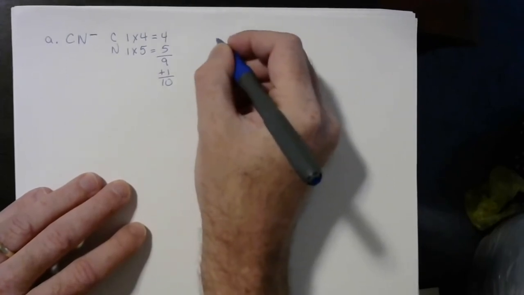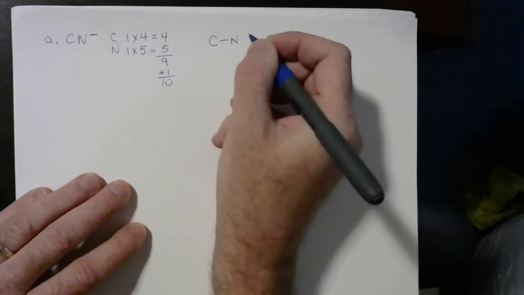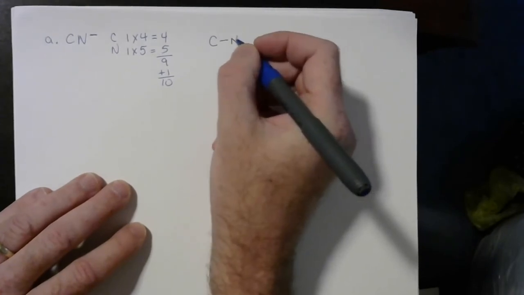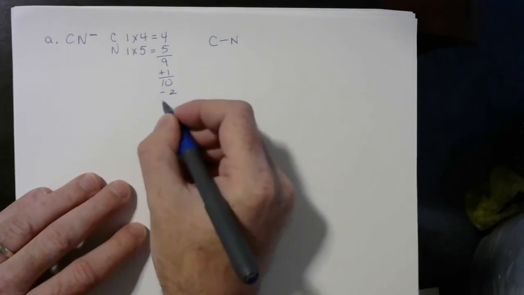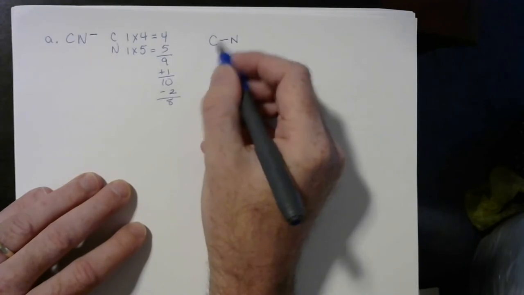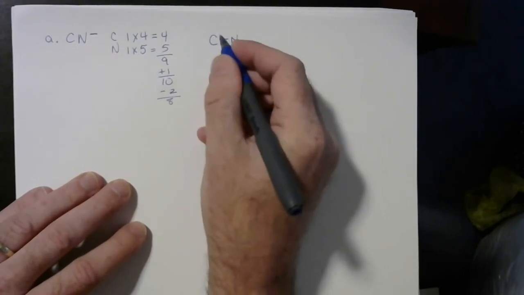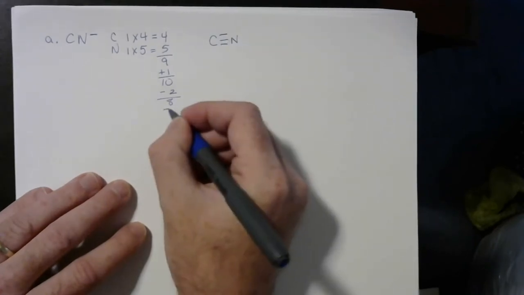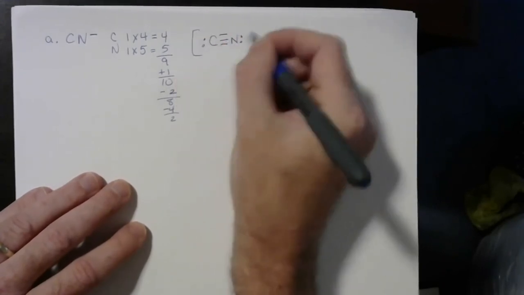Now, if we draw our structure for cyanide, that's going to take away 2. It's going to leave me with 8. That's going to need 6, and that's going to need 6, 12. And it can be very much like the case of nitrogen, where we're going to need a triple bond. And then we have to add electrons here and here. That whole structure carries a negative 1 charge.